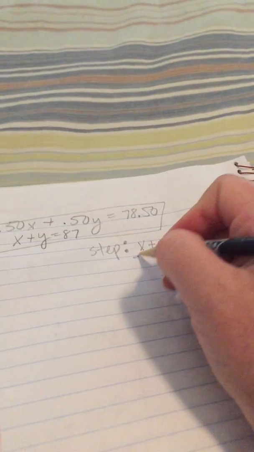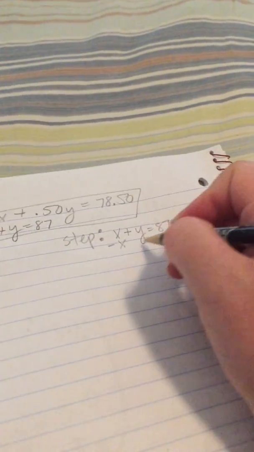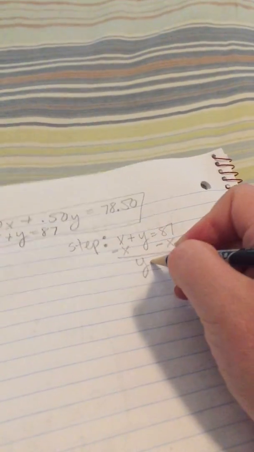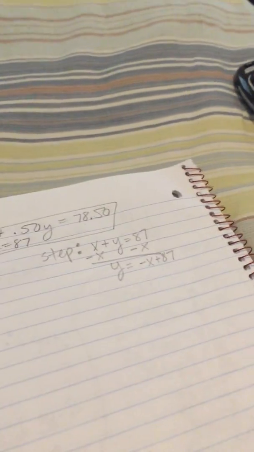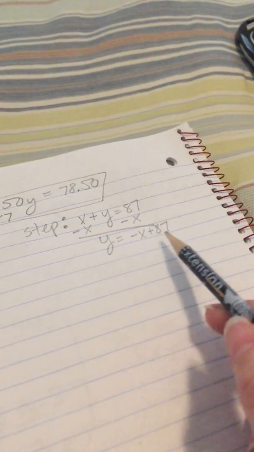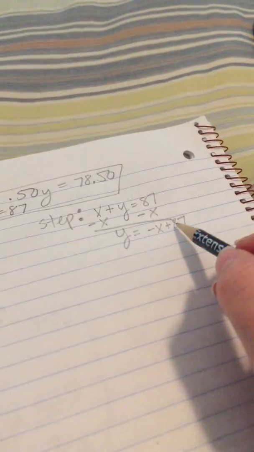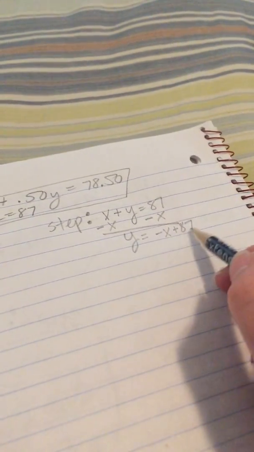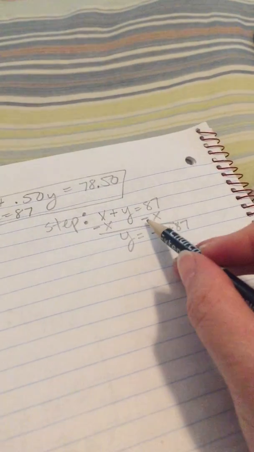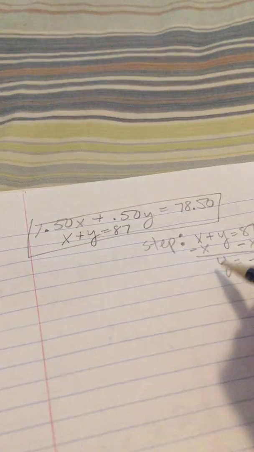So we're going to take negative x, because that's the opposite of positive x, which gives us y equals negative x plus 87. And so now we have a new equation. It shouldn't make any difference if you were to say 87 minus x. That should still work out, but this is just how I wrote it today.